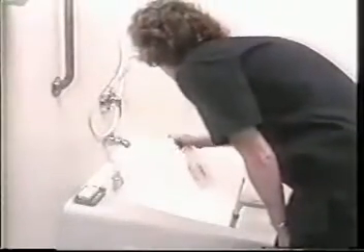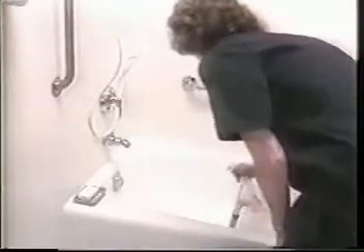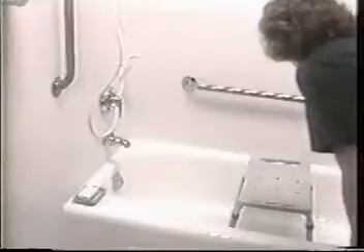After helping him return to his room, return and clean the tub with a disinfectant. Follow the manufacturer's direction for proper use.